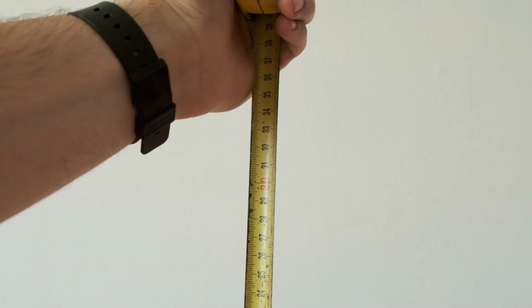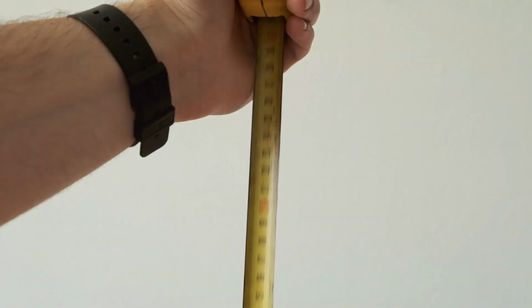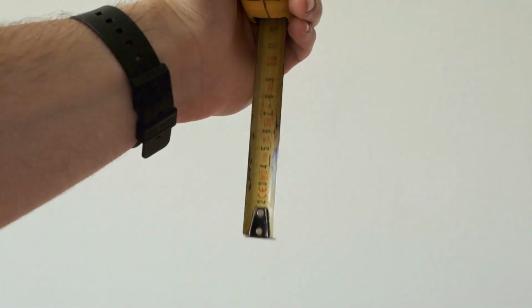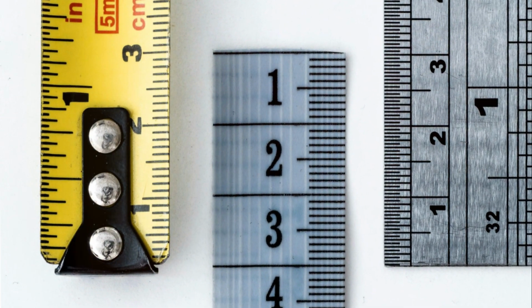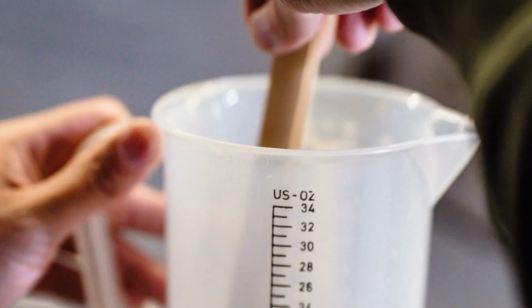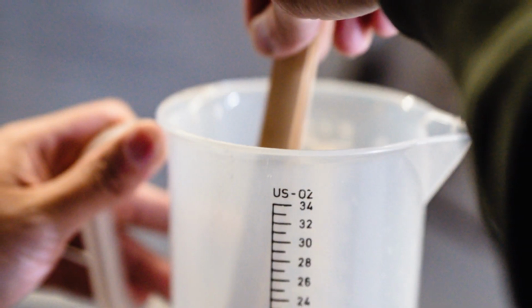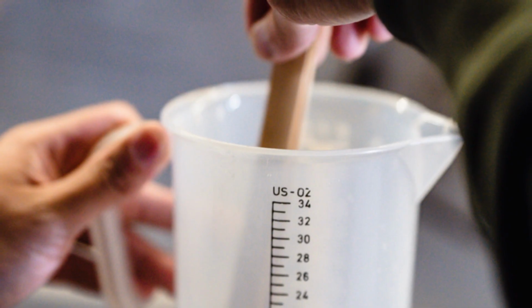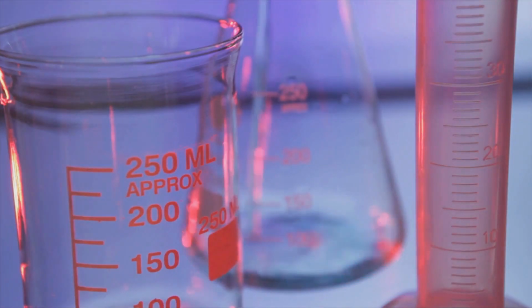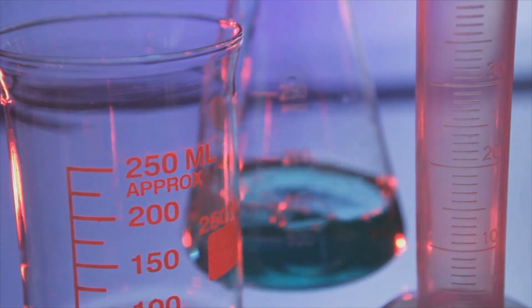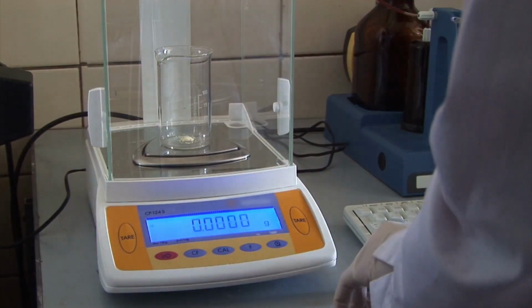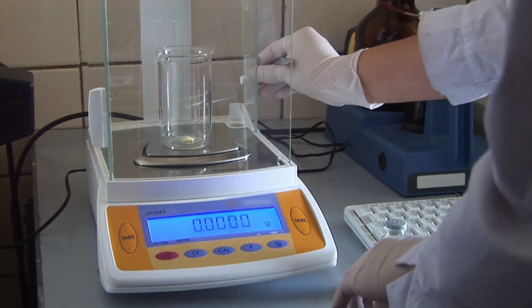On the other hand, the U.S. customary system, which includes units like inches, feet, yards, and miles, can be a bit more complex due to its non-decimal nature. This system is primarily used in the United States for everyday measurements. Now, in scientific and medical fields, the metric system is preferred because of its precision and universality. It's easier to calculate and reduces the risk of errors.